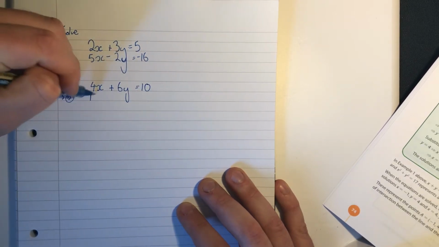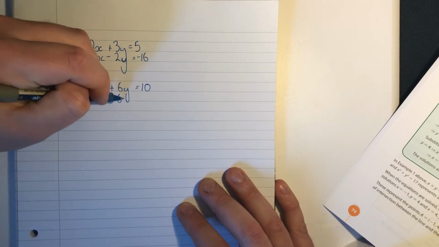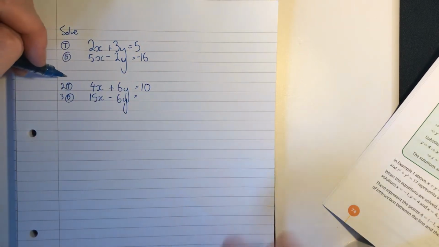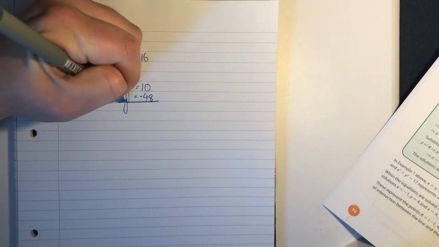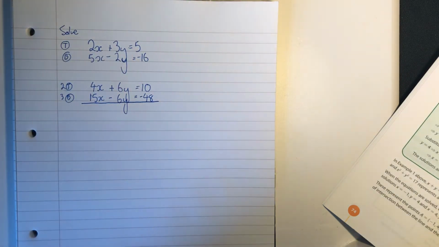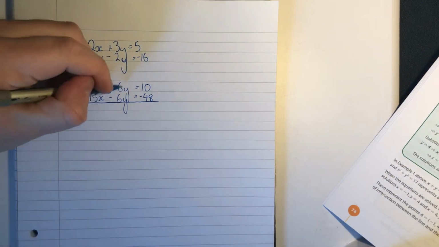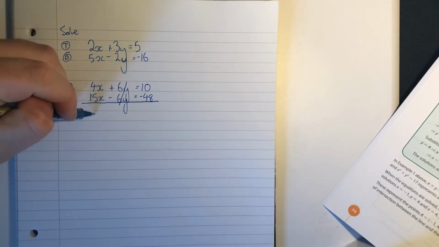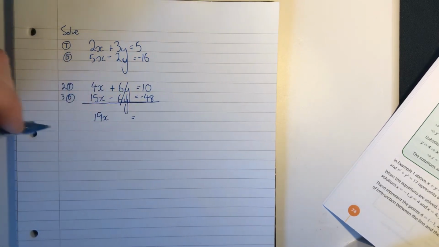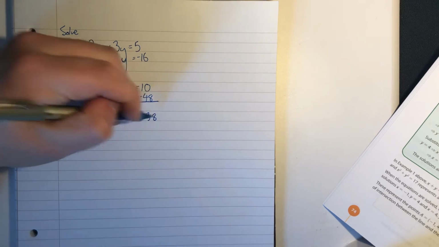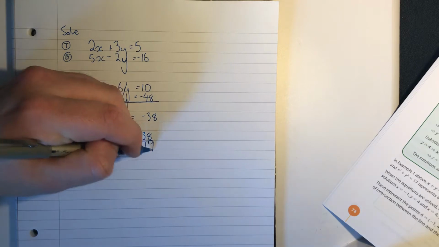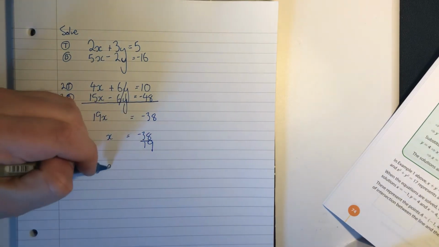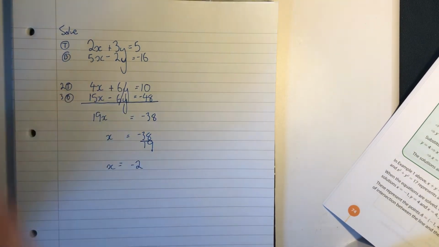And down here I will have 15x minus 6y equals 3 times 16, which is the same as 3 times 15 plus 3, so that's 45 plus 3 is 48, so minus 48. And then these two here will kill each other off. That gives us 19x equals negative 38. So therefore x equals negative 38 all over 19, so x is equal to negative 2.